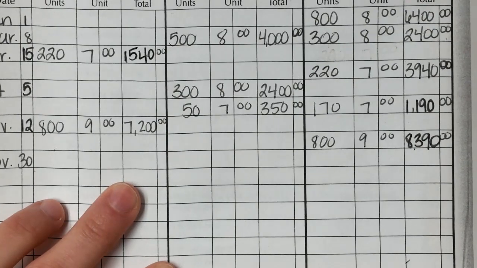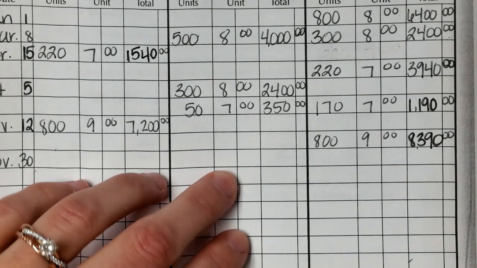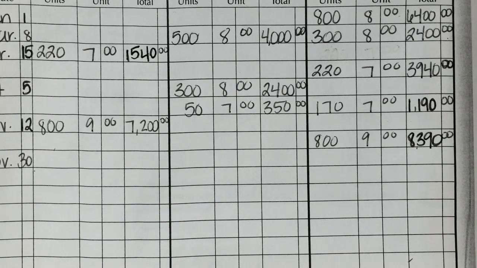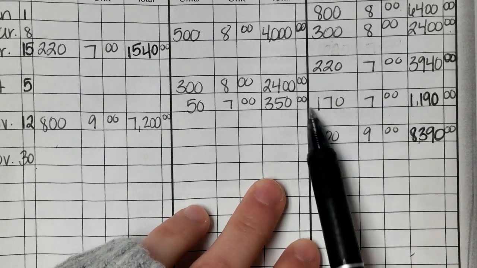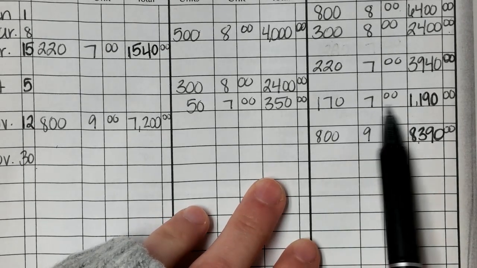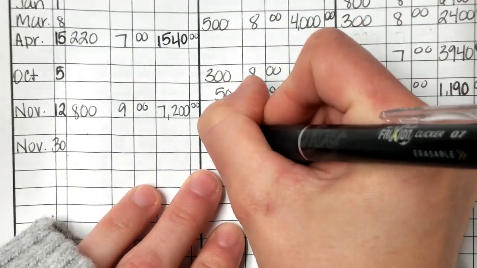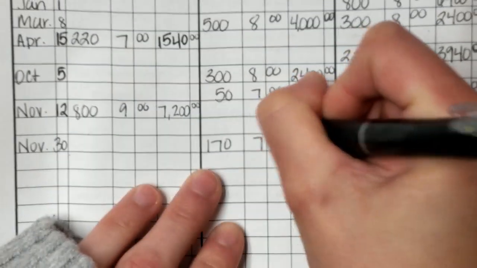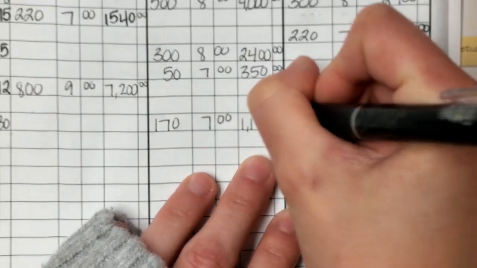So we need to use up the items that came into our company first. At this point, we have 170 units at $7 a unit, so we need to use this cost up first. We're going to take all of them there. So 170 at 7. We already did the math on that.